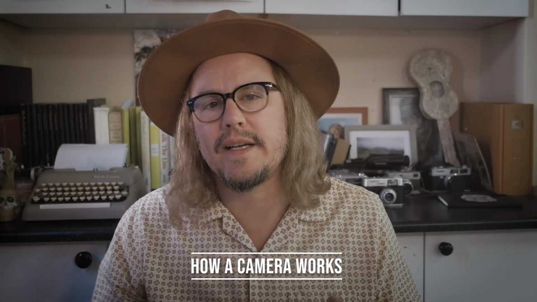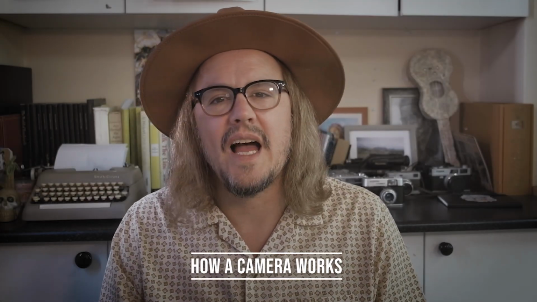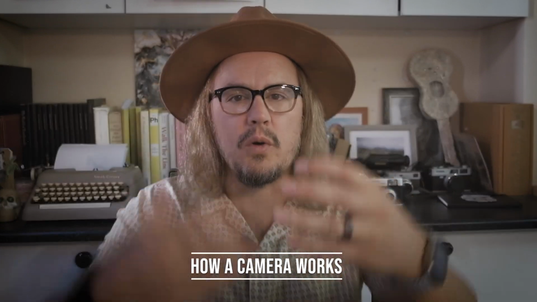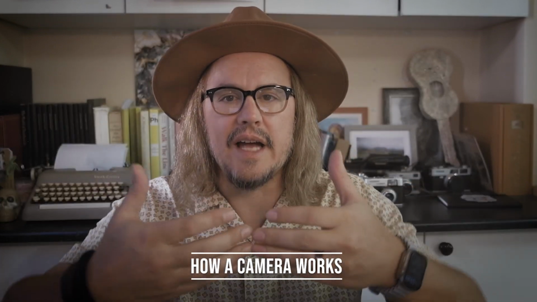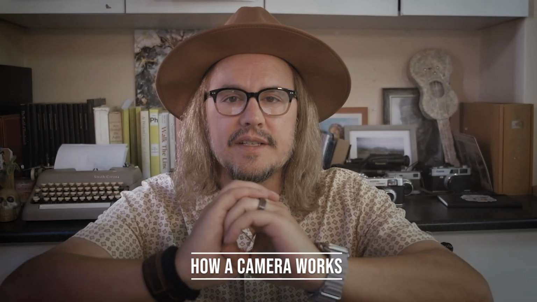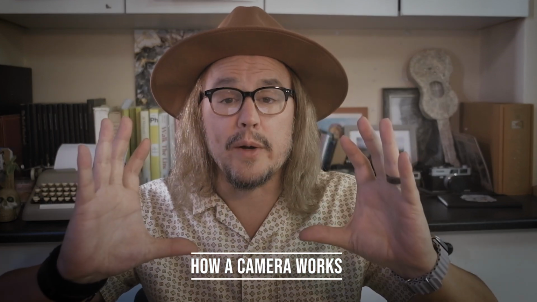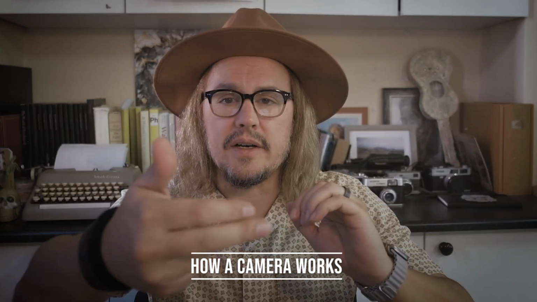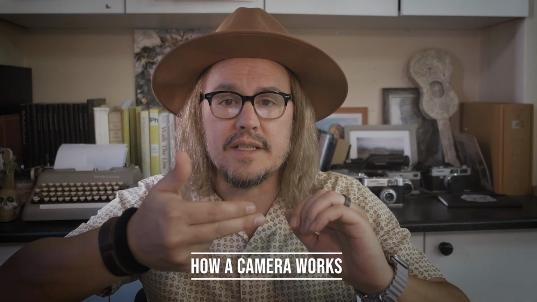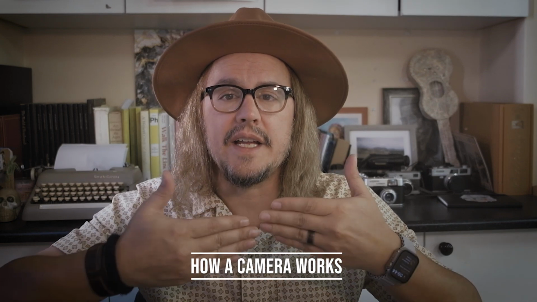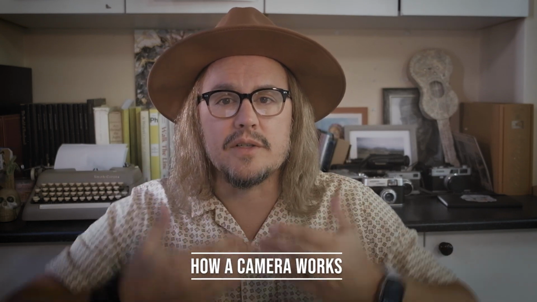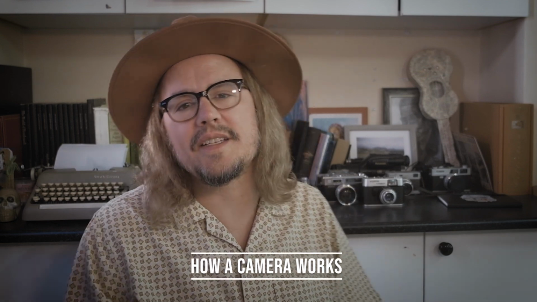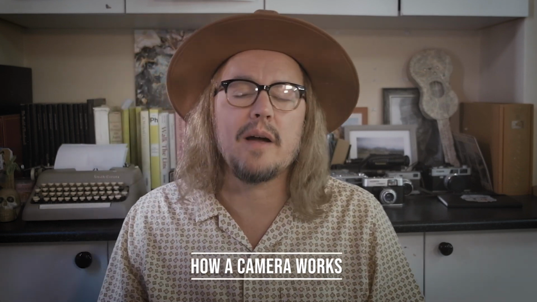Firstly, you capture light. So a camera is like a little light capturer, if you want to say. And light comes through what we call a lens. And once it enters the lens, there's little doors opening up, what we call a shutter. And the light will enter through these little shutter doors and hit either a sensor when it comes to digital cameras, or it'll hit a film when it comes to film cameras.